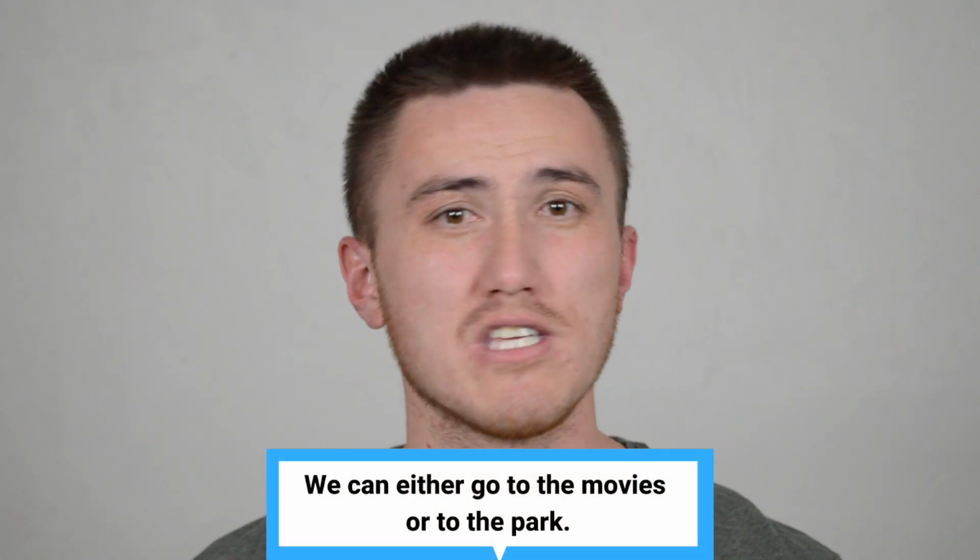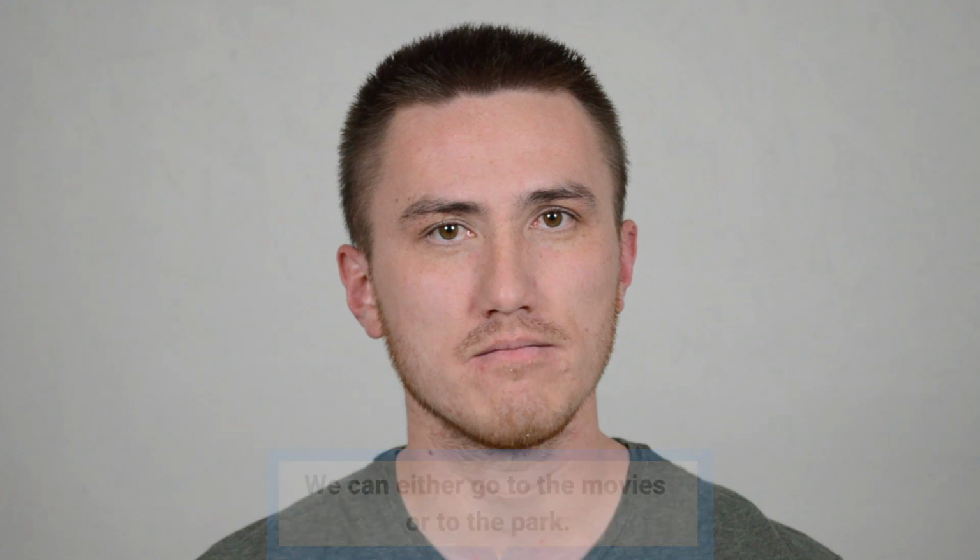Alright, so first let's look at the word either. This word has several usages. Let's look at a few of them. The first usage of either is to show two options. For example, we can either go to the movies or to the park. In this example, I'm saying that there are two options that we can choose from.